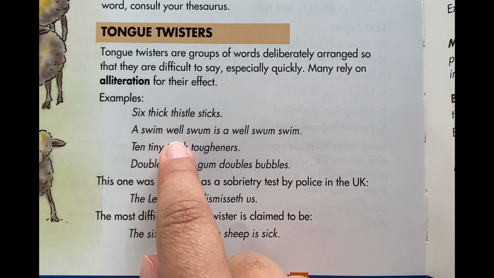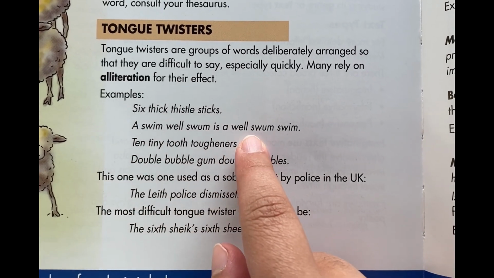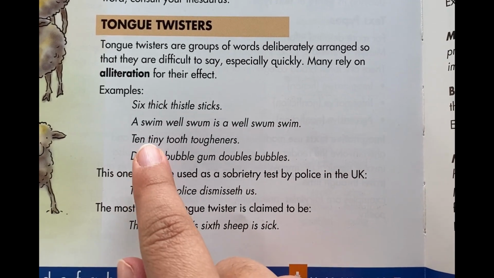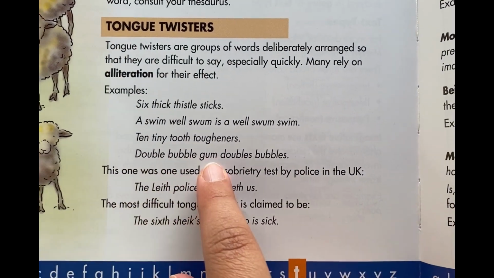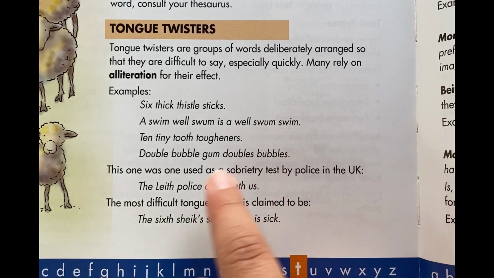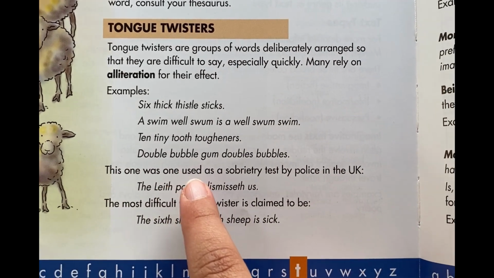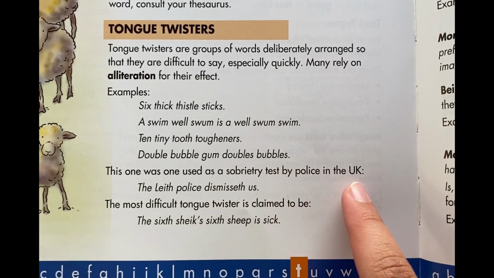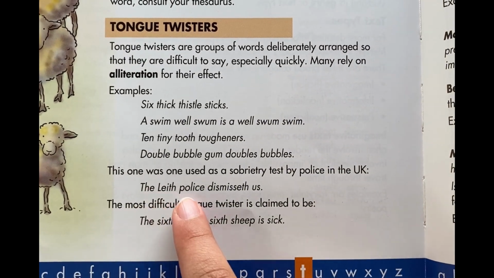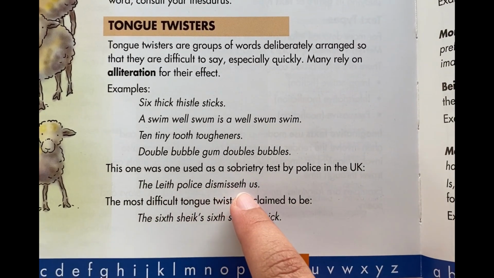A swim well swum is a well swum swim. Ten tiny tooth tougheners. Double bubble gum doubles bubbles. This one was used as a sobriety test by police in the UK. The Leith police dismisseth us.